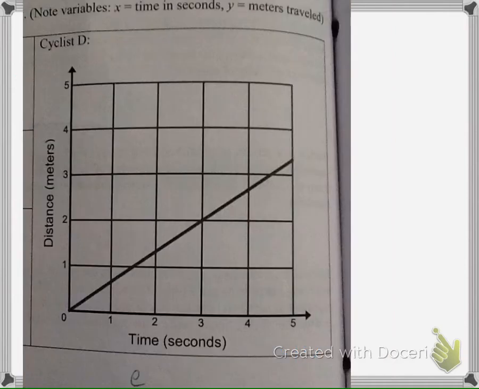Okay. Now cyclist D, in order to write the equation, I have to put in a slope triangle. So let me change my color. So I'm going to go here to here. And I'm going up 2 and over 3. So I have y equals rise over run x. So D can go 2/3 meter per second.